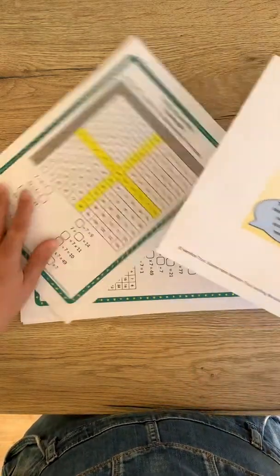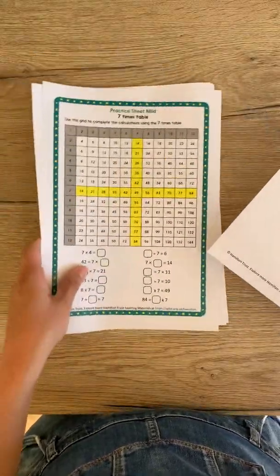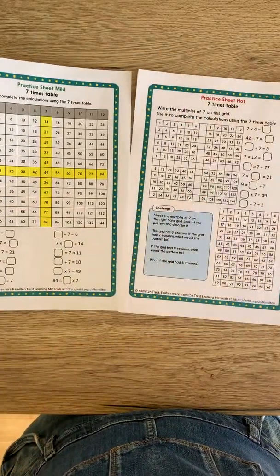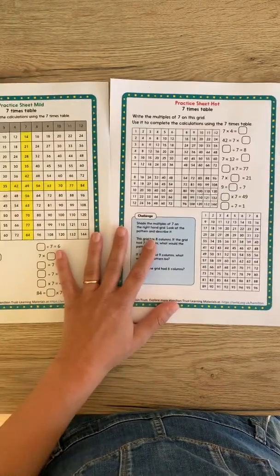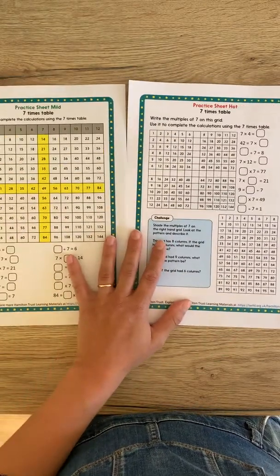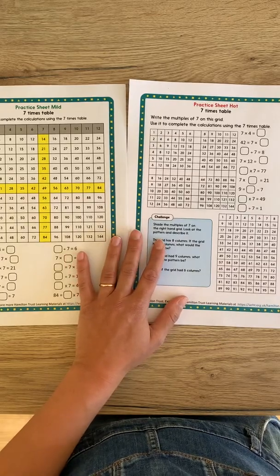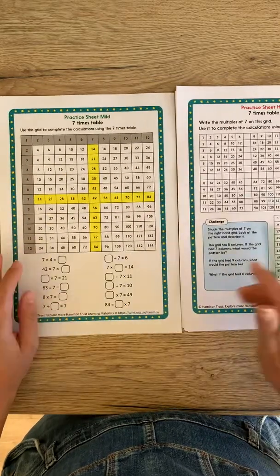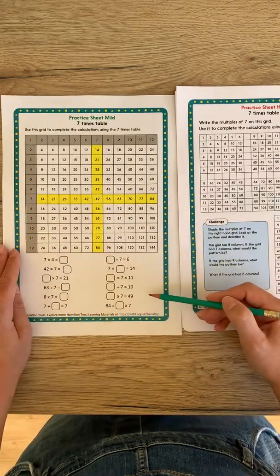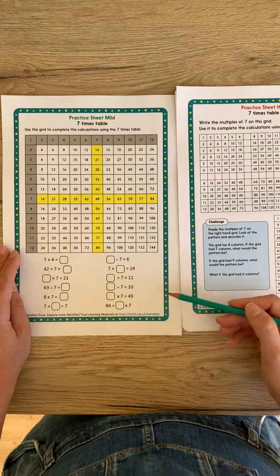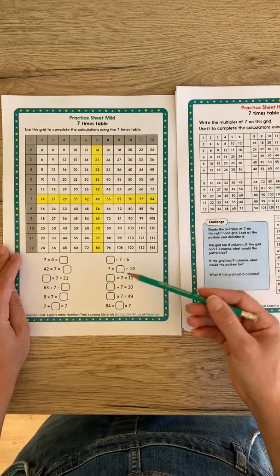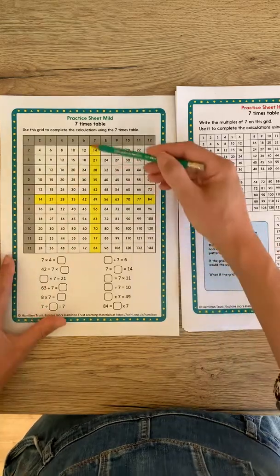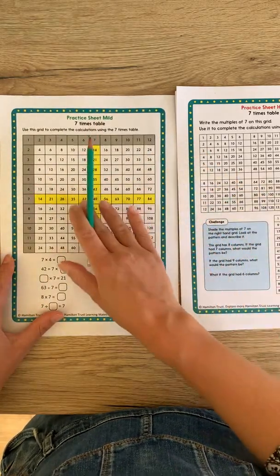And you've got 2 sheets to choose from, the mild and the hot. I really would have a go at both if you found it tricky, or if you still are not confident, like I said, with the 7 times table. So for these 2 practice sheets, you are looking at number sentences for the 7 times table, and they're in a variety of different ways. So you might be given the answer first, you might be looking by what you need to divide by 7, all of which are in the 7 times table on this grid that you can use.